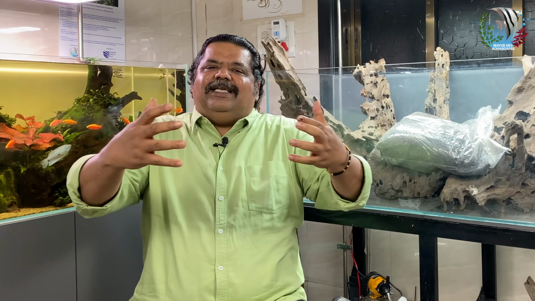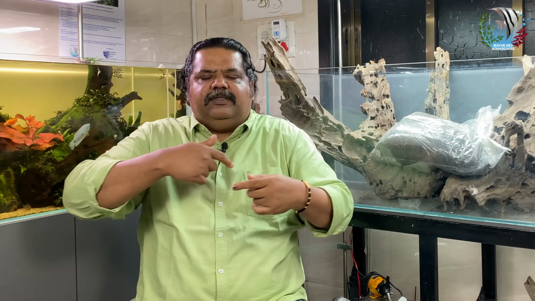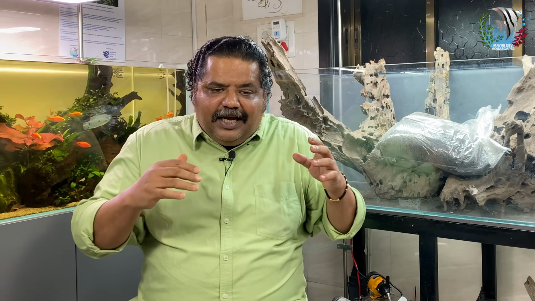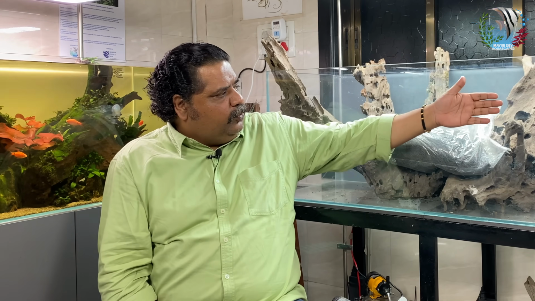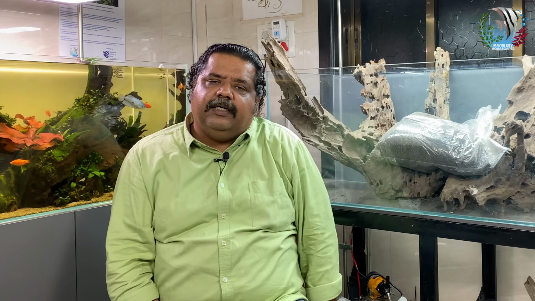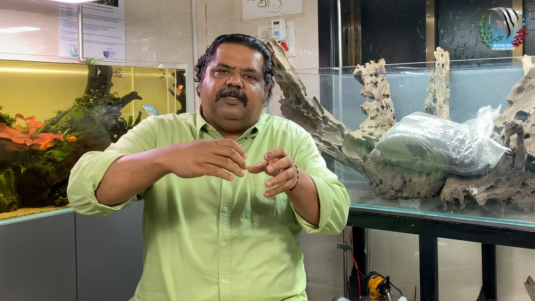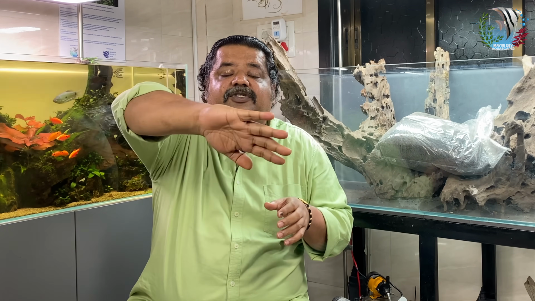Then there are some basic elements. How to utilize the space? How best do you keep your aquascape so that you are able to maintain the space in the right manner? What happens if a piece of wood is touching the glass? How will you maintain it? Ideal thumb rule is that you have a 2-inch space between the glass and the piece of wood. There is at least a 2-inch space so that you can clean the glass from all sides.